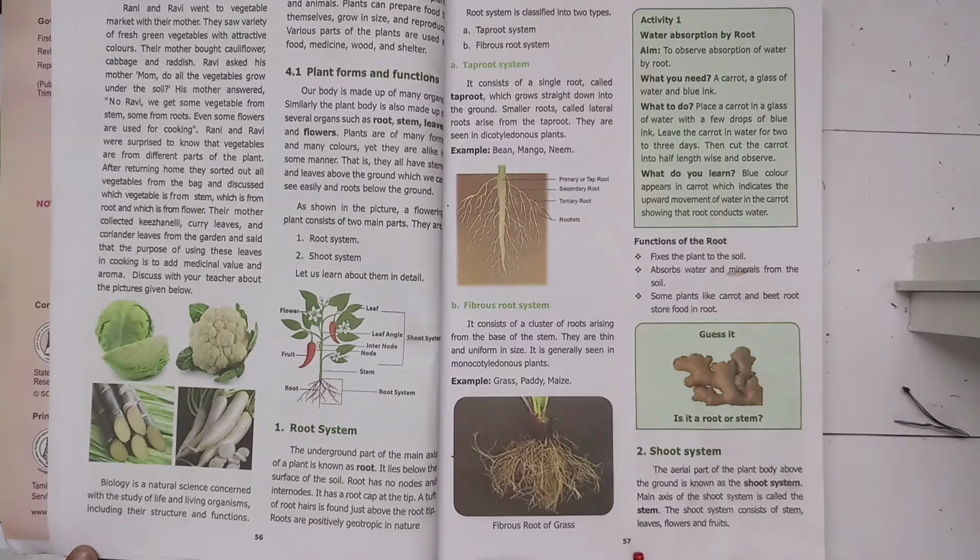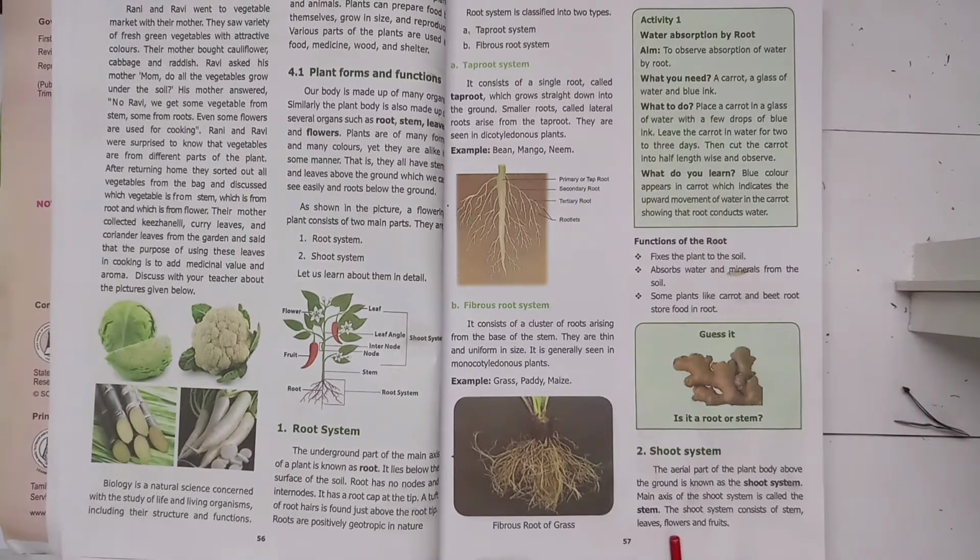Okay, take page number 57. Shoot system: the aerial part of the plant. What is the shoot system, children? The aerial part. See the word aerial. In the plant body, if you take a plant, there are two parts: the aerial part and the underground part.